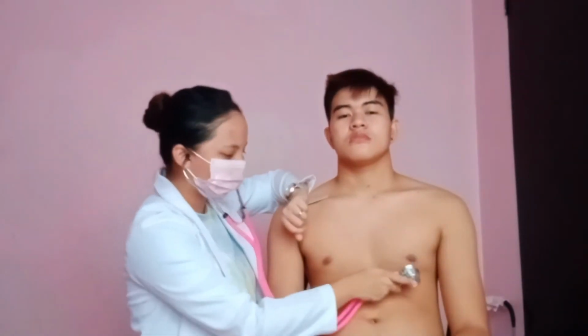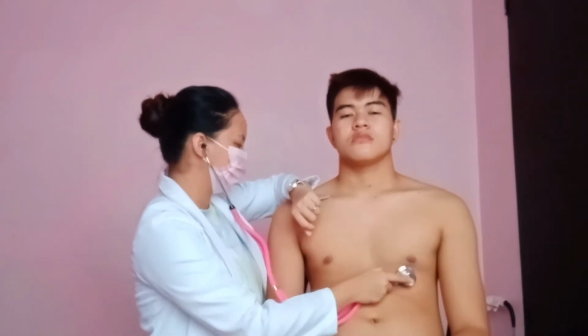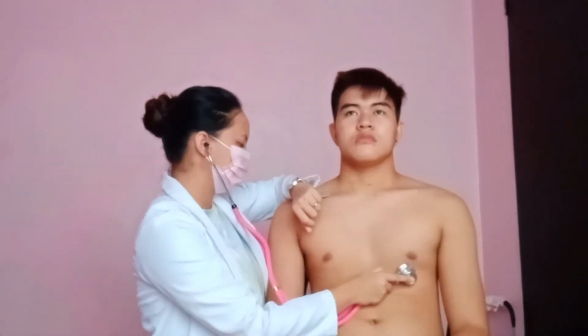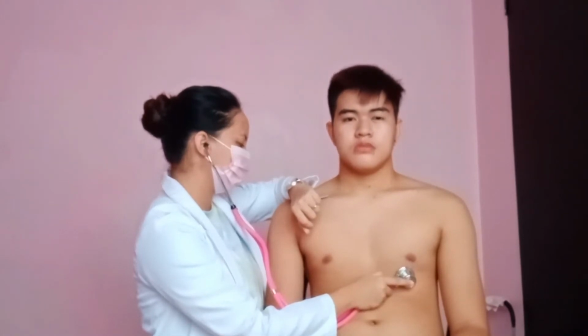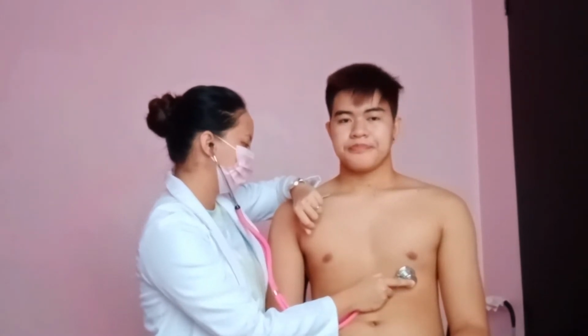And there's something special about this site. This is the point of maximal impulse. This is where you're going to listen for the apical pulse. So we're going to sit here and count it for 1 full minute. And a normal apical pulse for an adult should be 60 to 100 beats per minute.